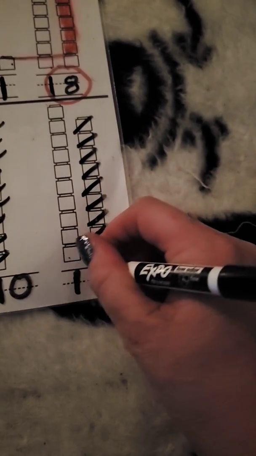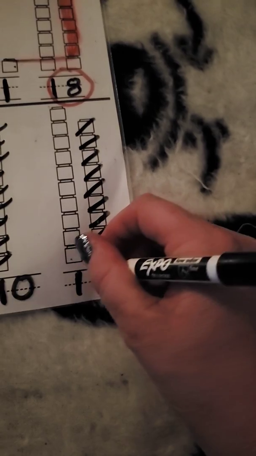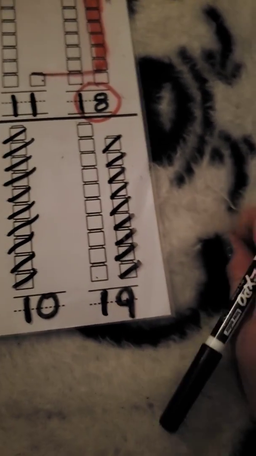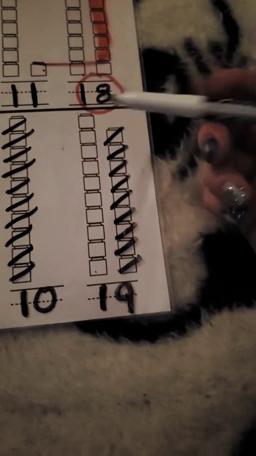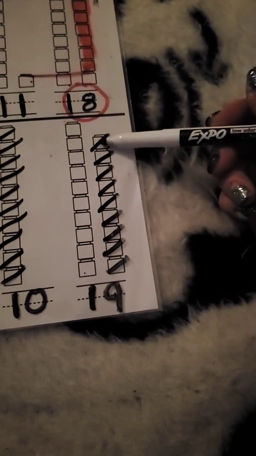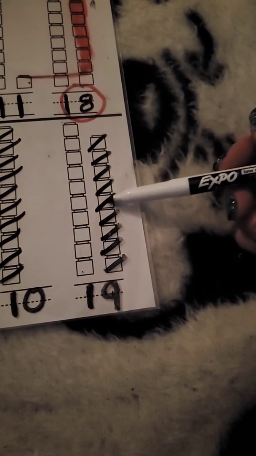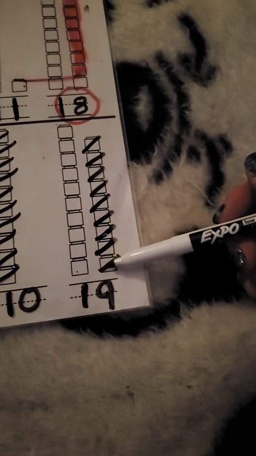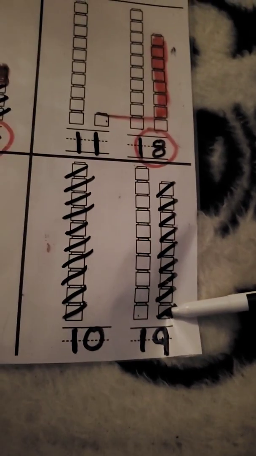We know that's 9, so we're going to make a circle and come straight down. Watch your 9. Make sure it's not backwards and doesn't look like a P. All right, so let's see. We got 10, 11, 12, 13, 14, 15, 16, 17, 18, 19. All right, so there's 19.